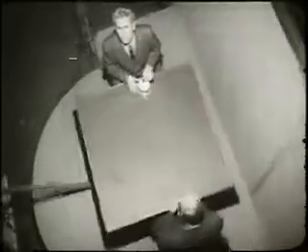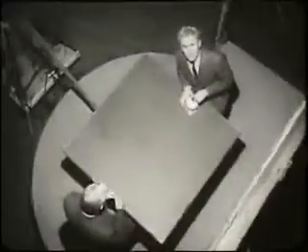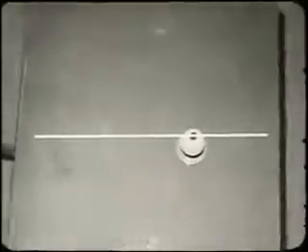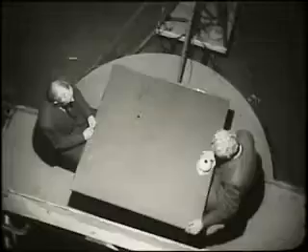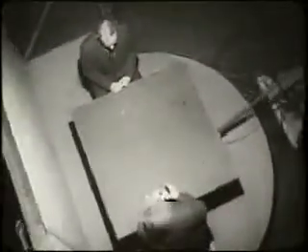I think if you concentrate on watching just the puck, you can see that it is moving in a straight line, and that therefore there is no unbalanced force acting on it. Now we're going to stop this rotation so that I can talk to you about what is happening here. I don't know about you, but I'm dizzy.